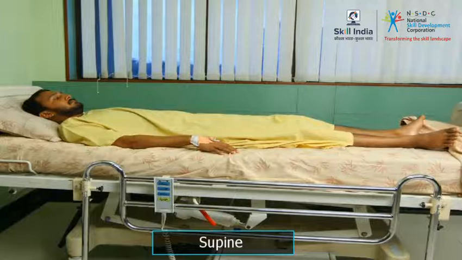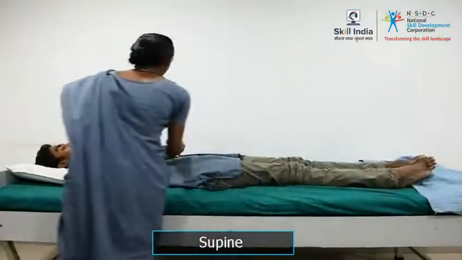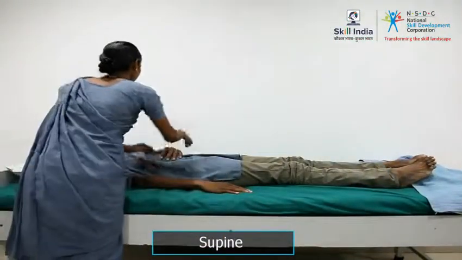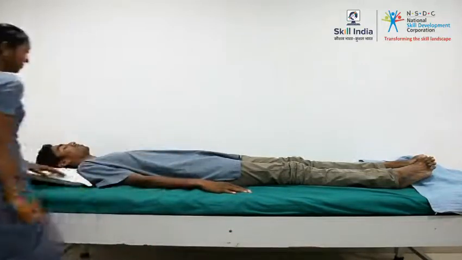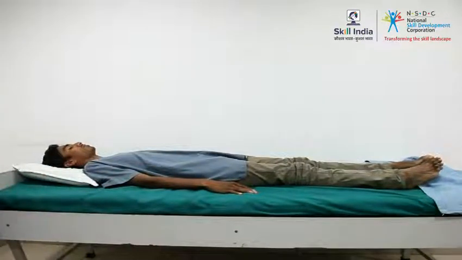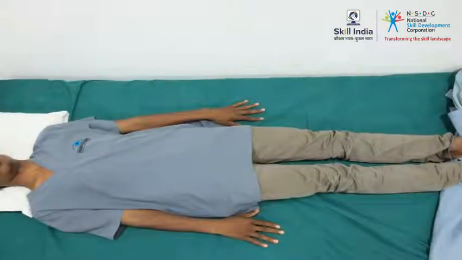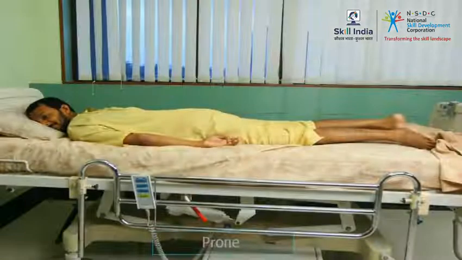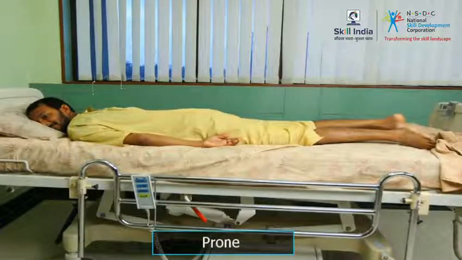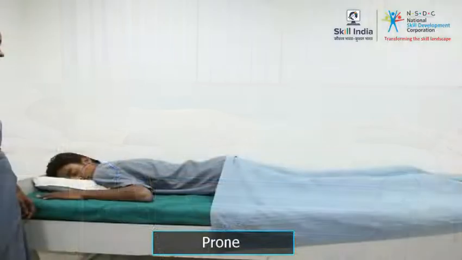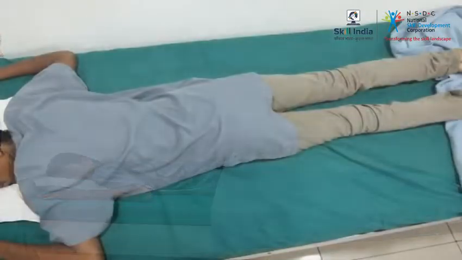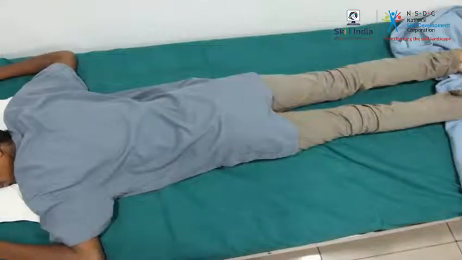Supine. In this position, the patient is lying on his or her back. This is the most common position for a patient in the inpatient ward. Prone. The patient in the prone position is lying face down. A patient is placed in this position in case a procedure is performed on the back.